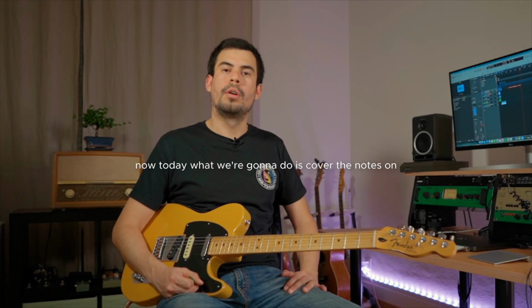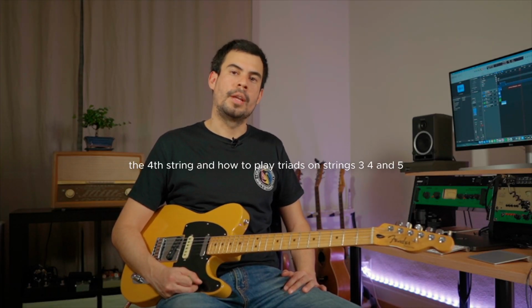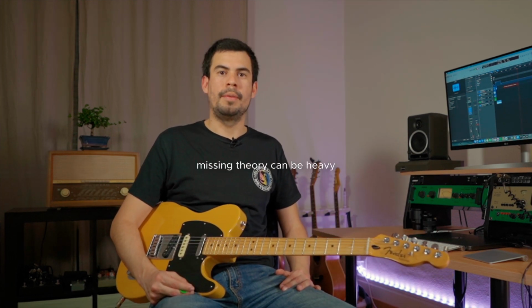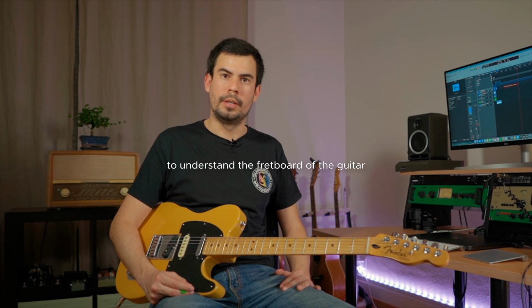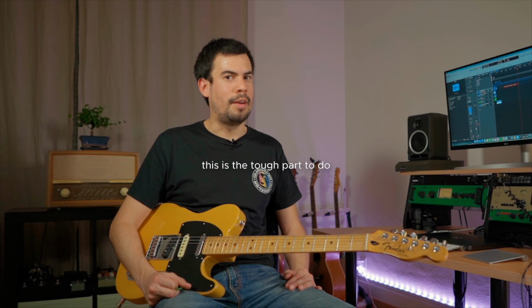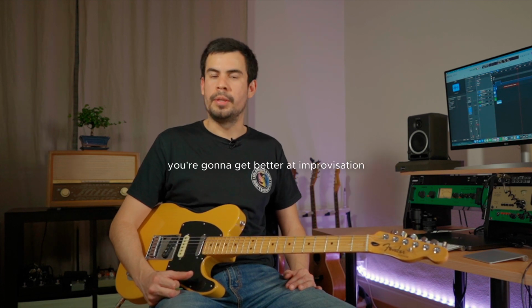Now today what we're going to do is cover the notes on the 4th string and how to play triads on strings 3, 4, and 5. Now bear with me for a little bit here. Music theory can be heavy, but this is the foundations to understand the fretboard of the guitar. Once we get this under our hands, we can start playing music, but at the beginning this is the tough part to do. If you get the work down, you're going to get better at improvisation.